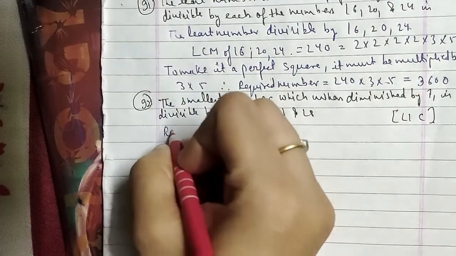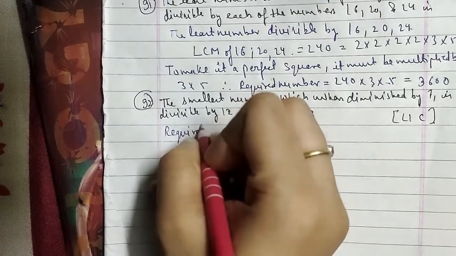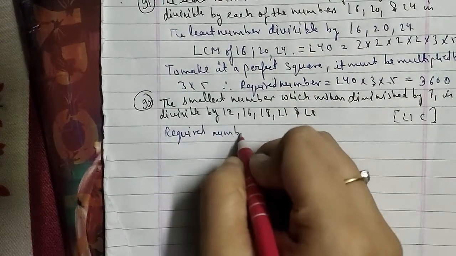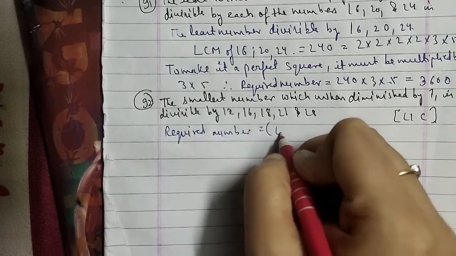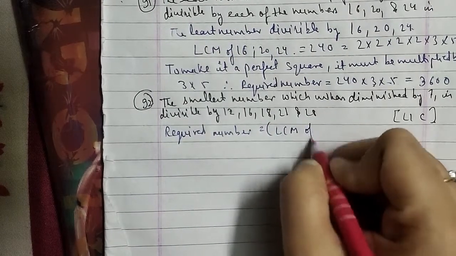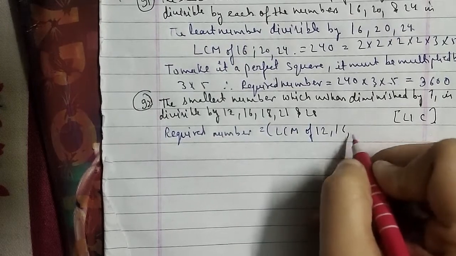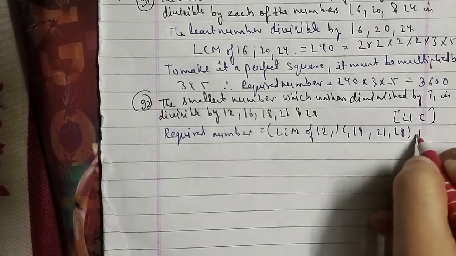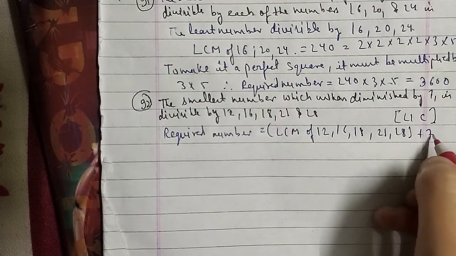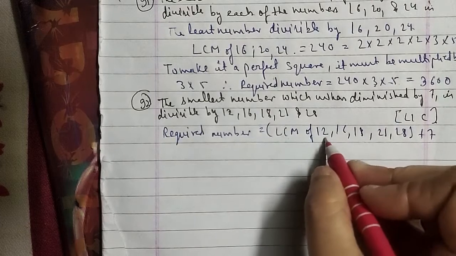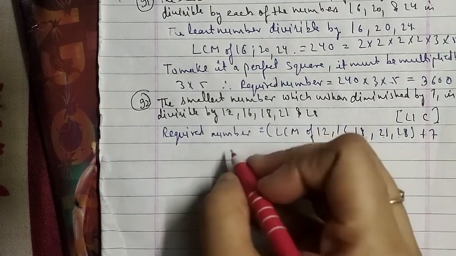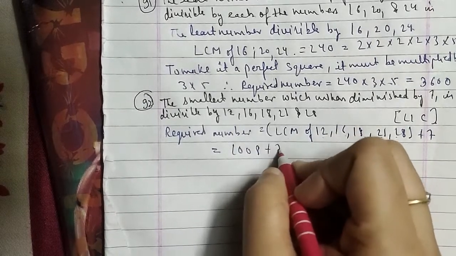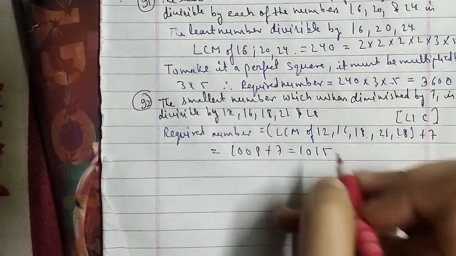The required number equals LCM of 12, 16, 18, 21, 28 plus 7, since it has been diminished. So when we take out the LCM of 12, 16, 18, 21 and 28, it equals 1008, plus 7, which equals 1015 here.